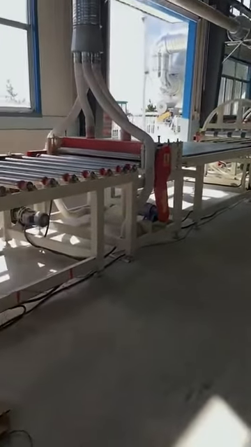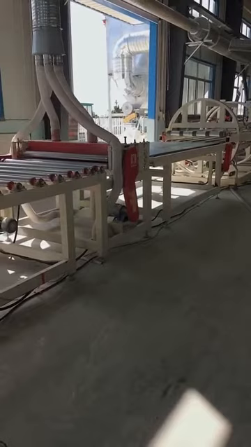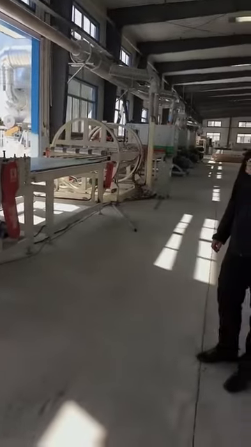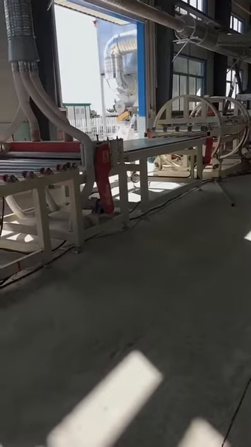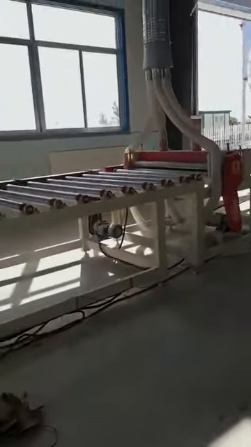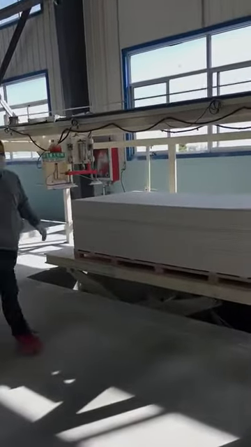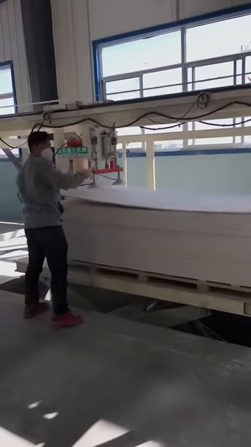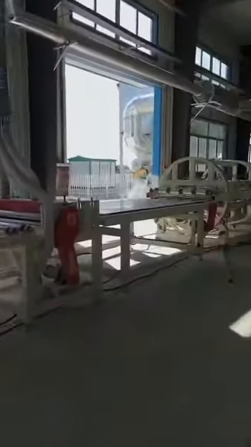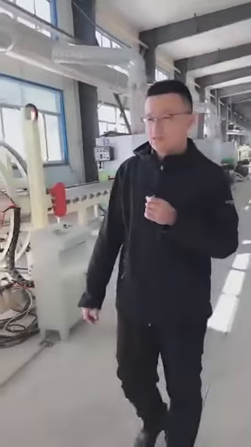The sucker automatically puts the board onto the sanding line. Let's watch the workers put the board on. Okay, then they start the process.